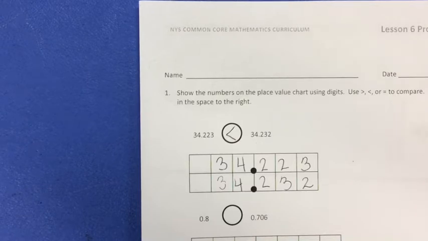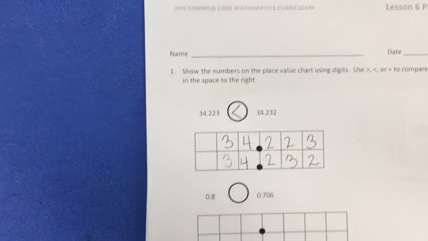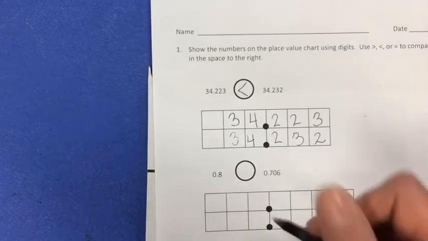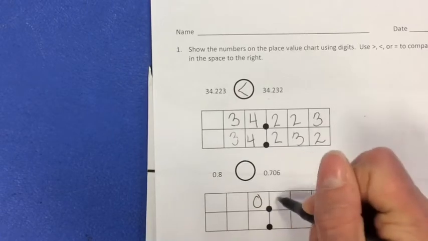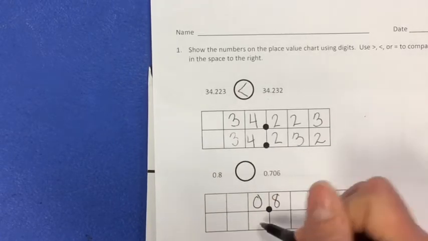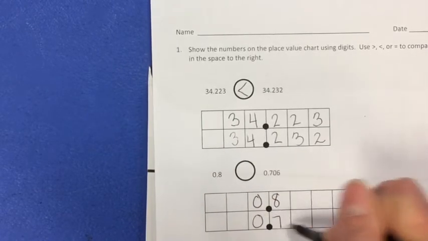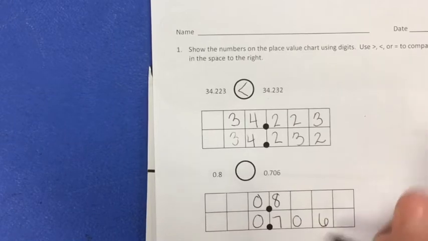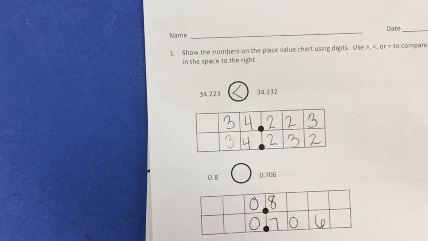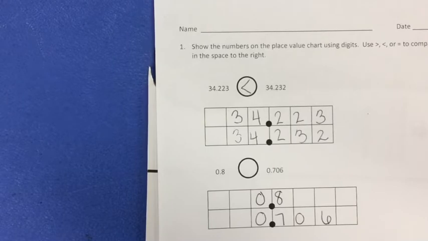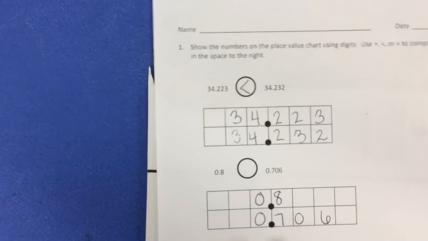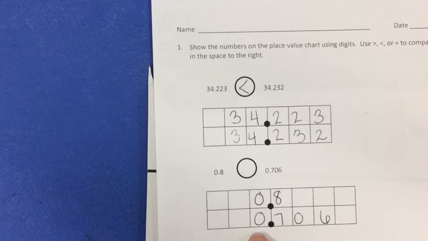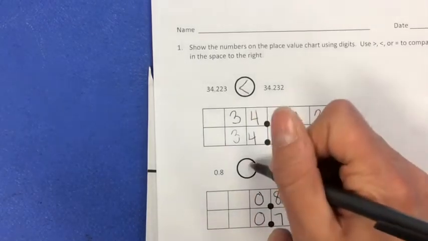Okay, now here's where it gets a little tricky. I have 0.8. I'm going to put that there. And I have 0.706. Okay, with decimals, it's not the same as whole numbers. You can't just say, oh, look at how many digits they have, and it's automatically bigger. That's not how that works. So I have a 0 in the ones place, okay? What's bigger, an 8 or a 7? The 8 is larger, okay?